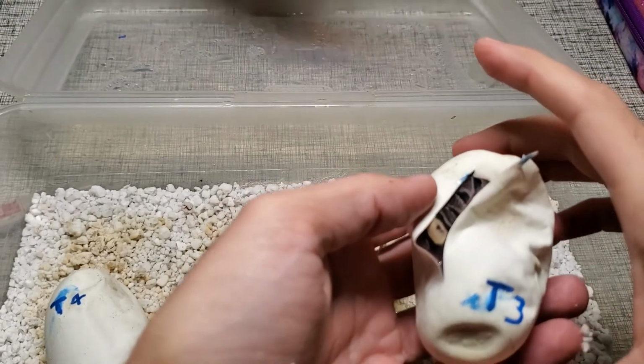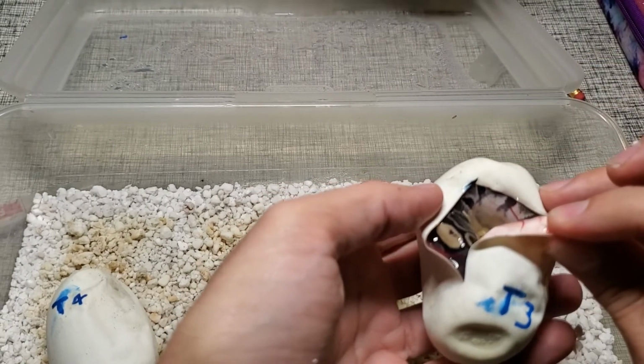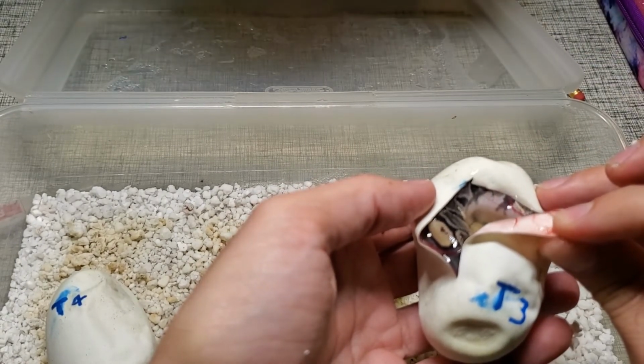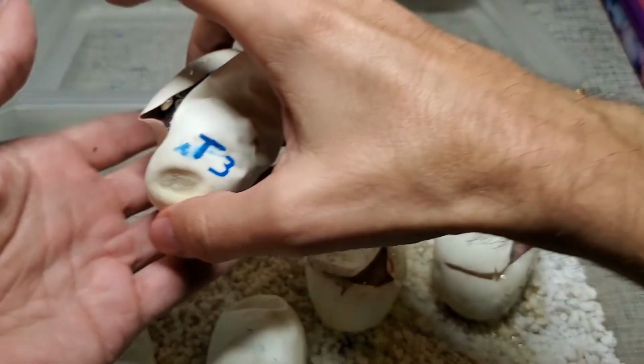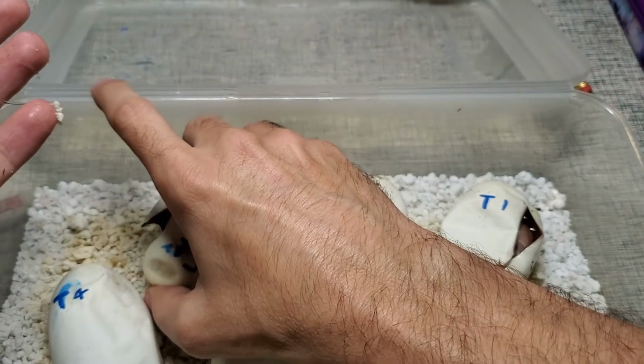Does it have a yellow belly? No, it doesn't have a yellow belly. Is that just the goo I'm seeing? I'm not seeing a yellow belly. I think that's a GHI. That's going to be a female. Yeah. It's going to be a girl.